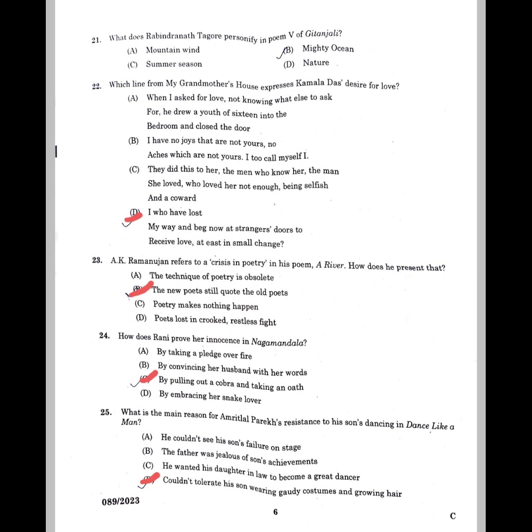Okay, question number 23. A.K. Ramanujan refers to a crisis in poetry in his poem A River. How does he present that? The answer is the new poet still quotes the old poets. Option B.